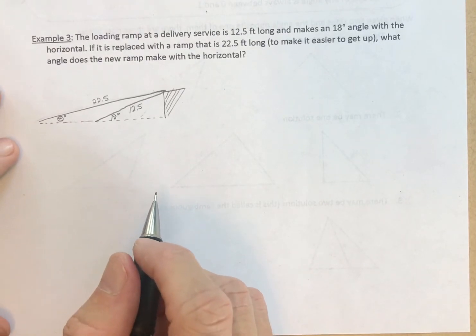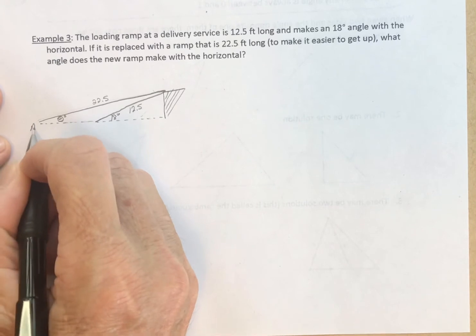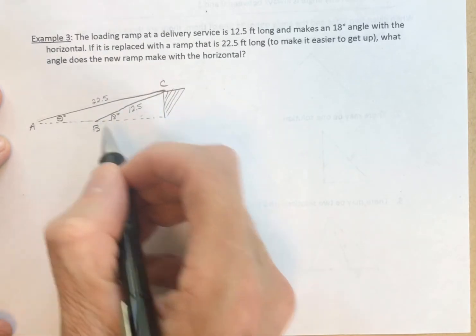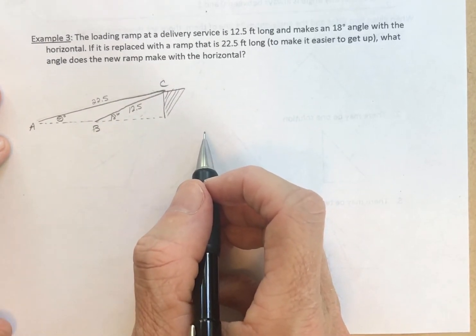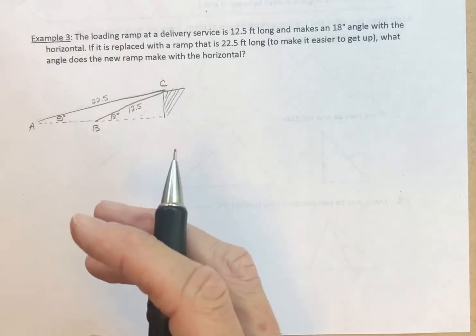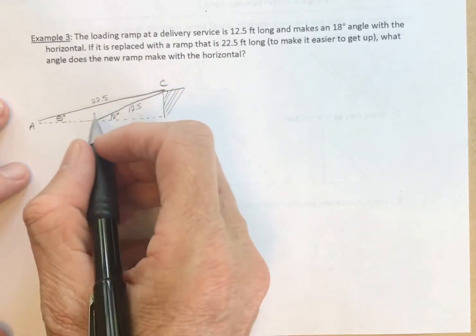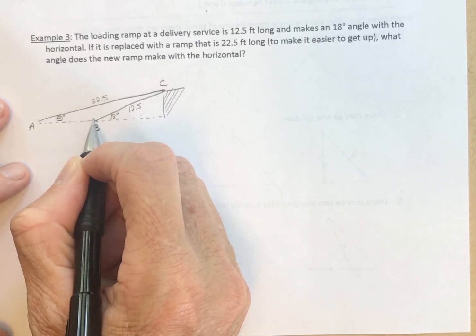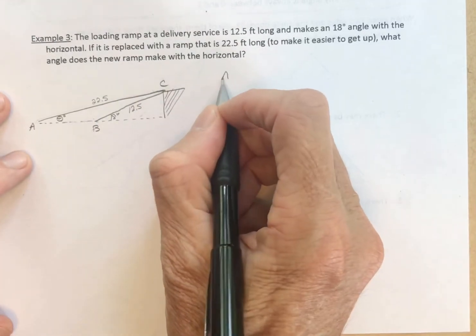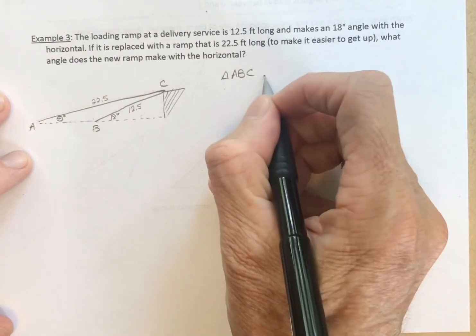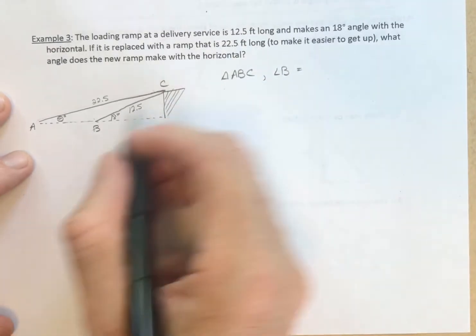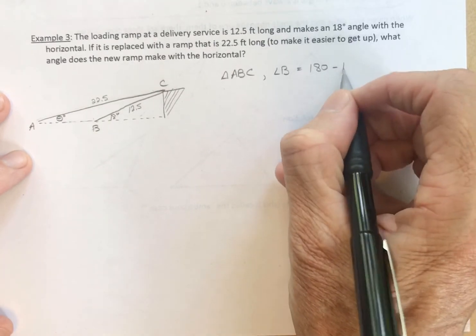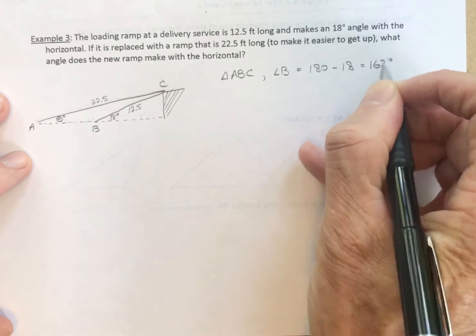Okay, find your triangle. Well, this is my triangle. I'll label this A, B, and C. My triangle is right here. Let's label it with our A's, B's, and C's. First off, notice that 18 degrees is not inside of here. So we know we're dealing with triangle ABC. And we know that angle B inside of this triangle ABC is 180 minus 18. It's a 162-degree angle.